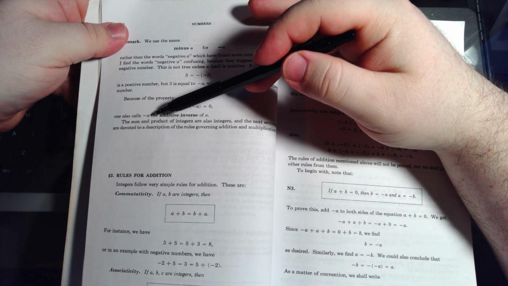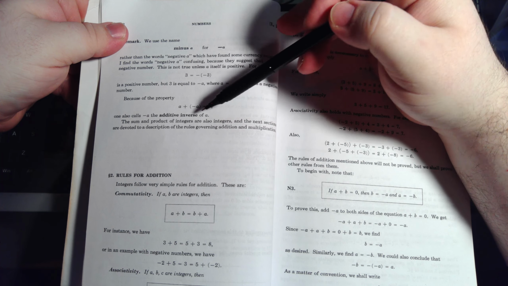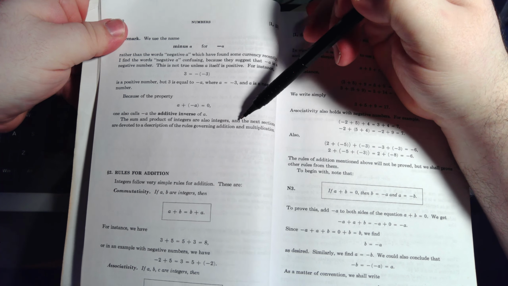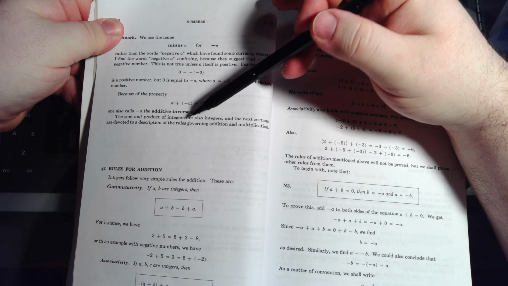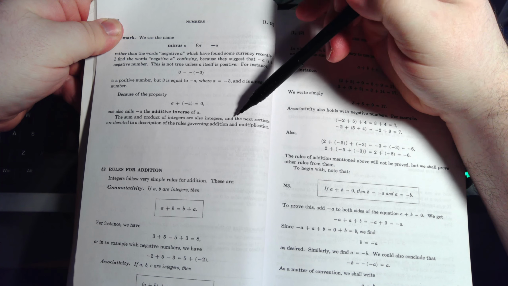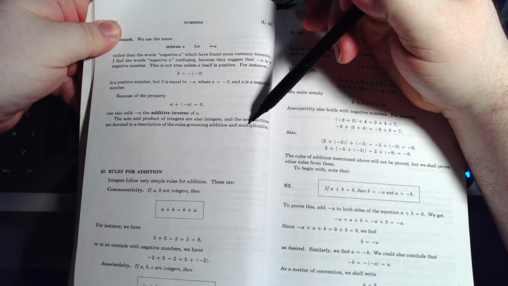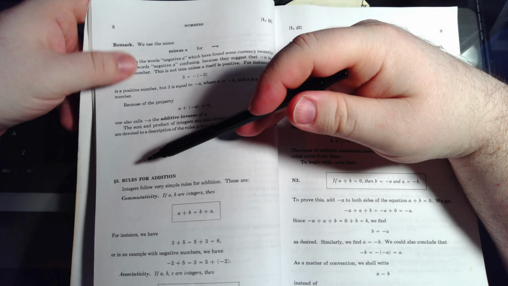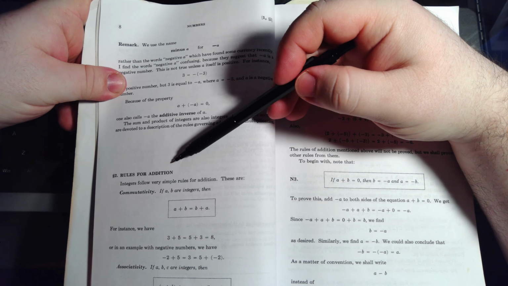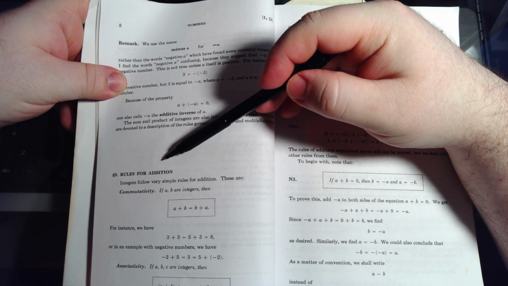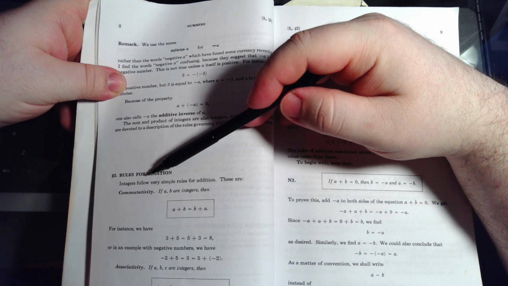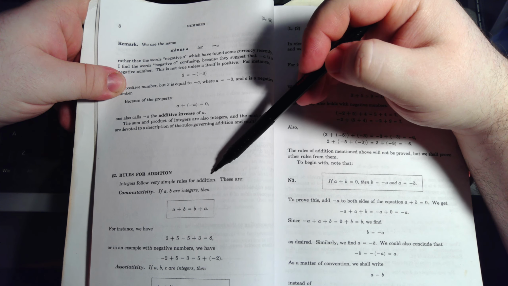The sum and product of integers are also integers, and the next sections are devoted to the description of rules governing addition and multiplication. Section 2 of Chapter 1, Rules for Addition. Integers follow very simple rules for addition.